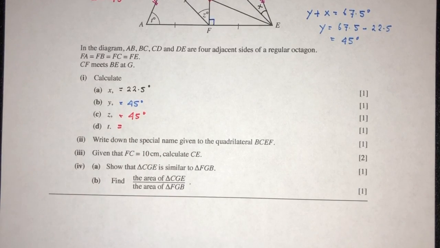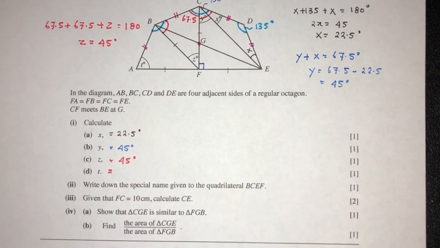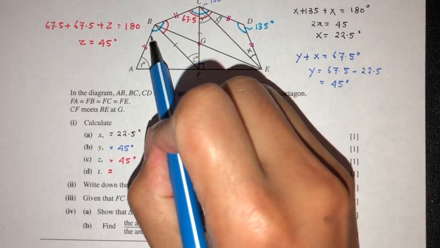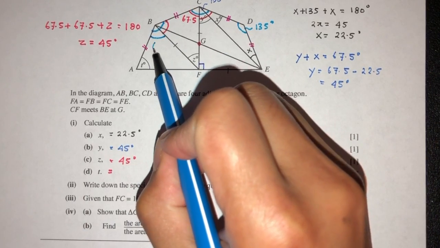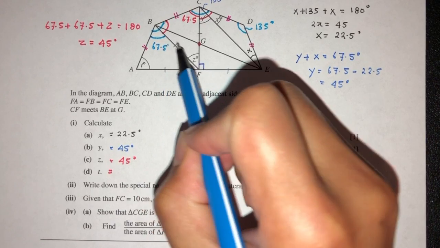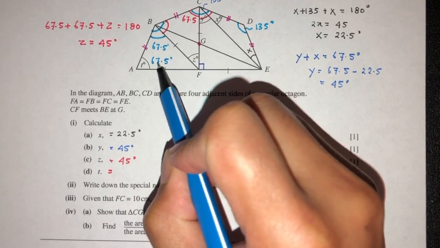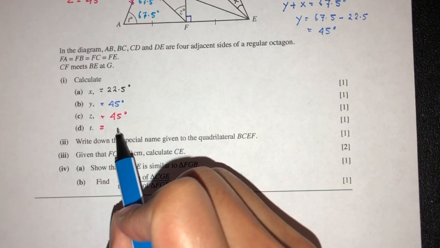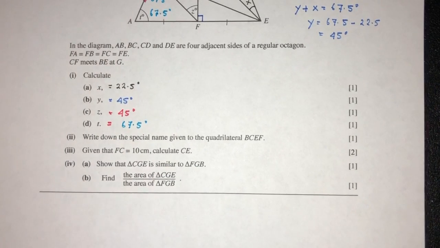Now find the value of T. So T will be right here. So again, pretty easy. This is 67.5 because the whole thing is 135. We understand that these two are the same, so this obviously will be 67.5 as well. So the value of T will be 67.5 for your angle T. That is part 1 of your question. Now let's move on to part 2.